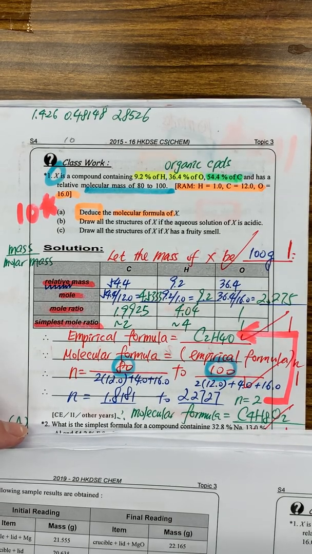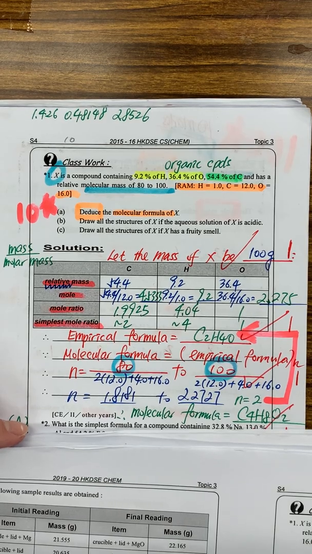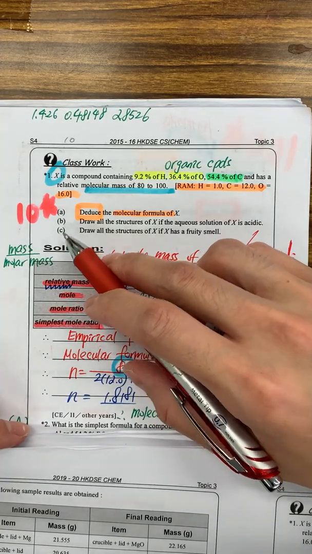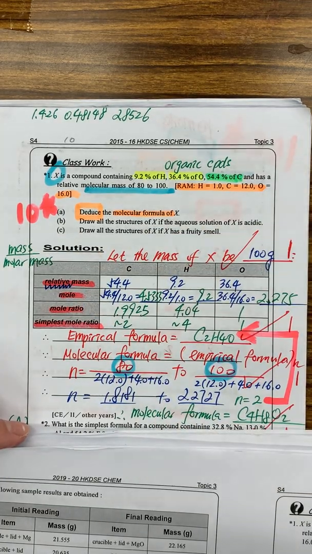In Form 5, you will learn topic 5, fossil fuel and carbon compounds. They will ask you how to draw the structure, but now you know the molecular formula, which is very good. Part B, part C, part D: no need, because you may learn it in topic 5, fossil fuel and carbon compounds.